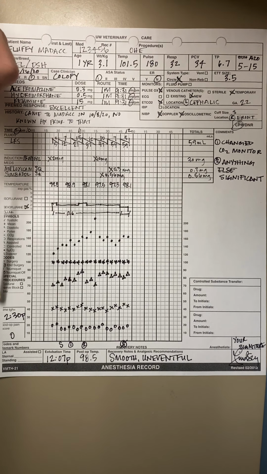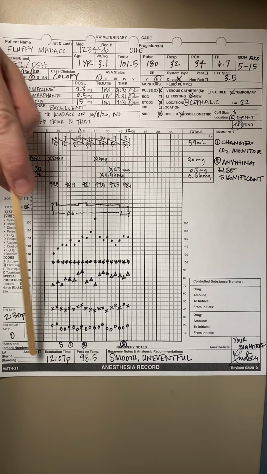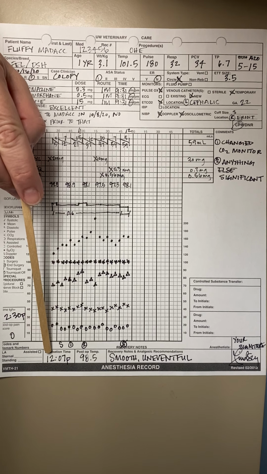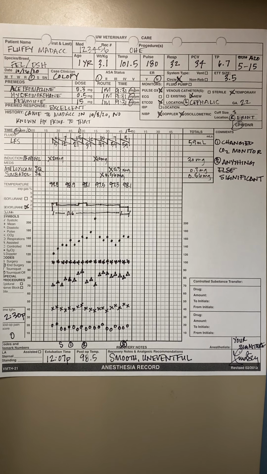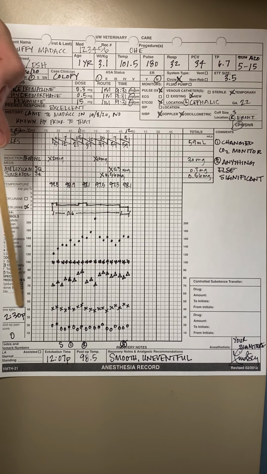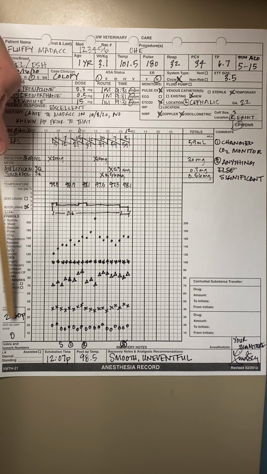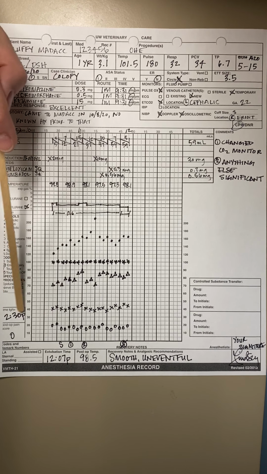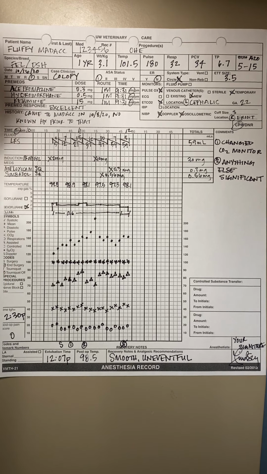Other things that we're going to fill out, time to go home. So typically we're going to look at least 2 hours following extubation is our general rule for when a patient can go home from anesthesia. Realistically, it's going to be the next day. So you can also record the date that the animal is going to be going home.